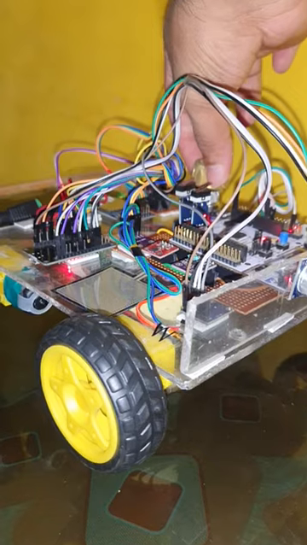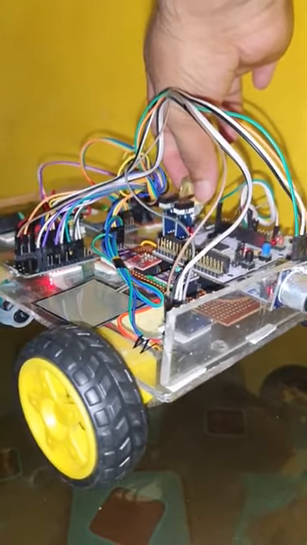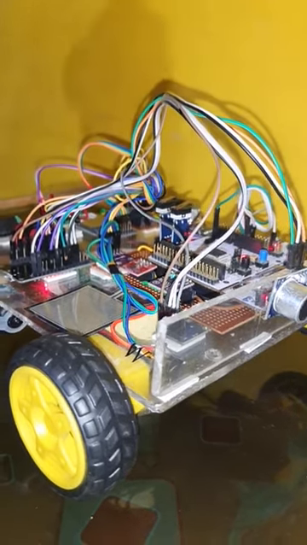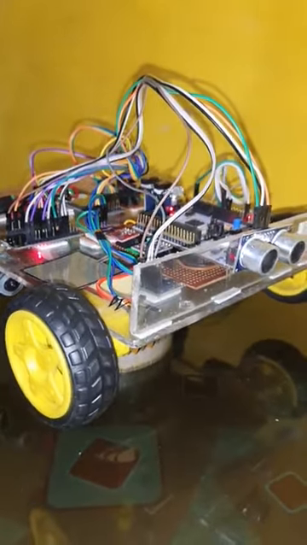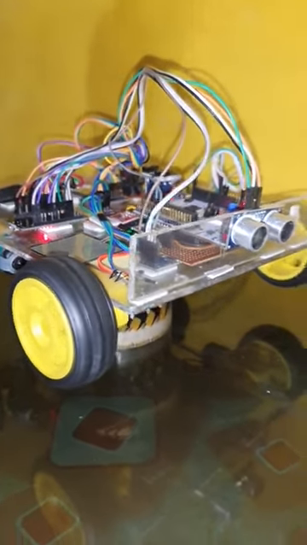Car gets stopped when alcohol is detected. When the sensor reading gets normal, it will start. We can see here, yeah, the car starts because the sensor readings are normal.